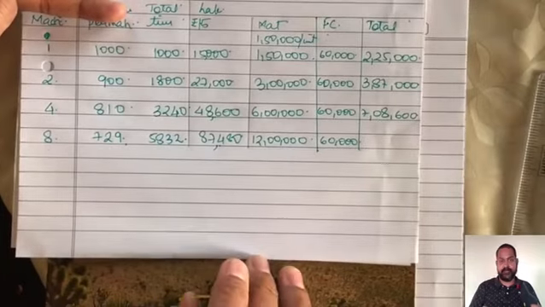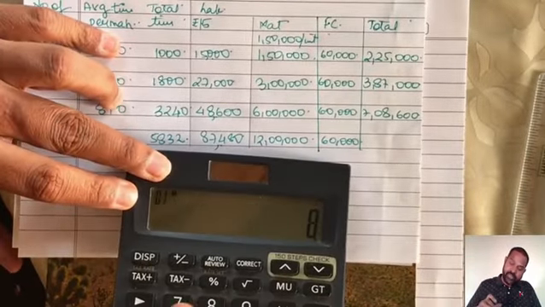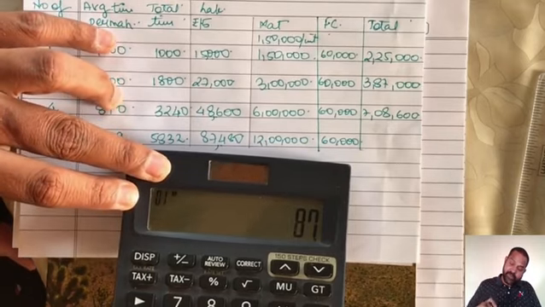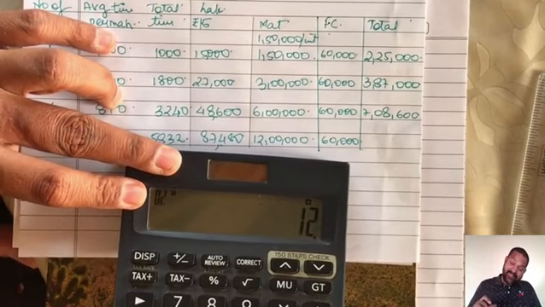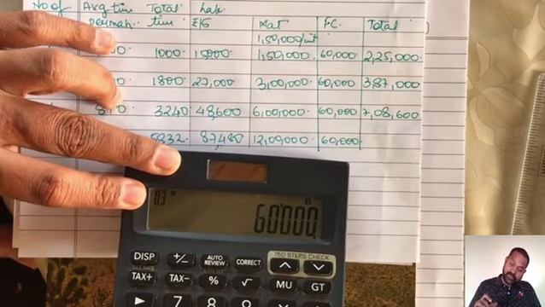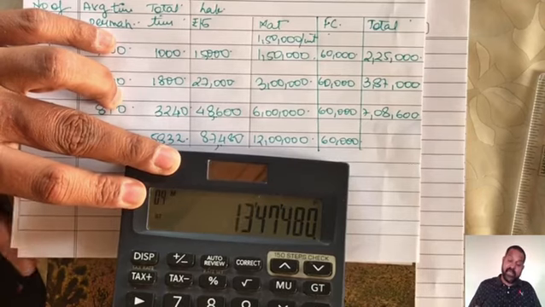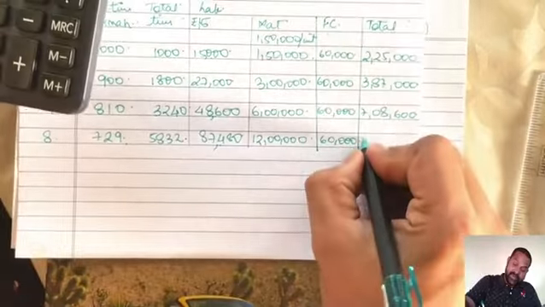Let's come to the last one. 87,480 on the labor, 12 lakh on the material and 60,000 that is the fixed, is 13,47,480.